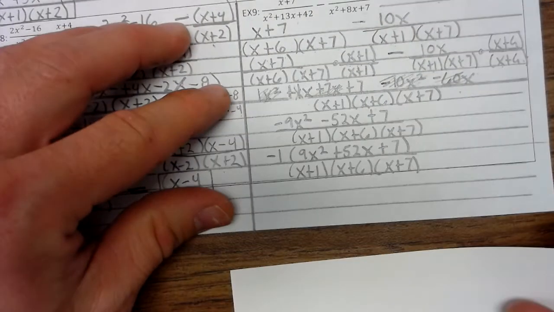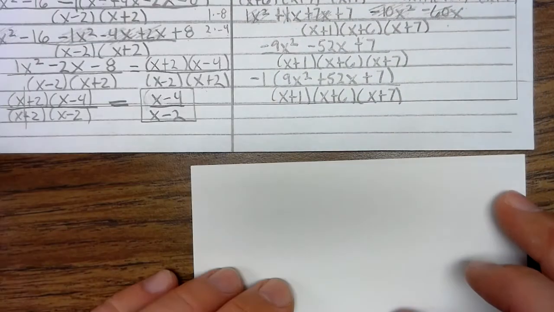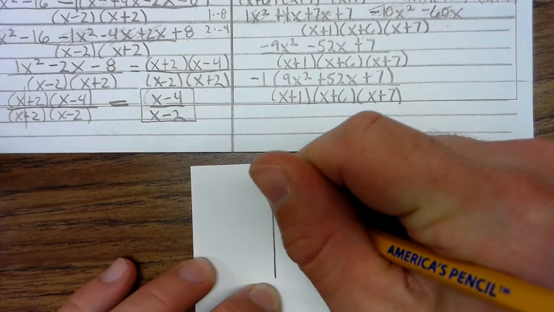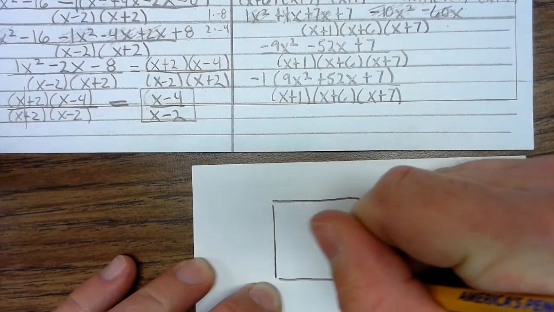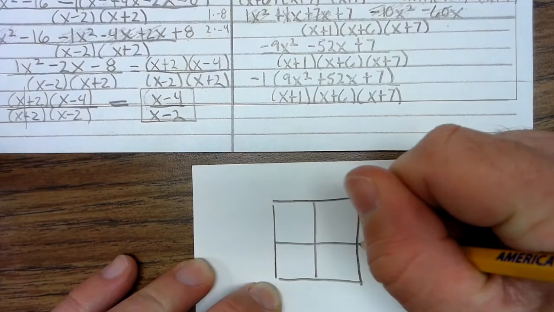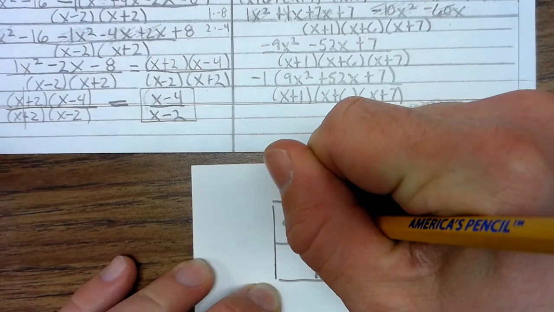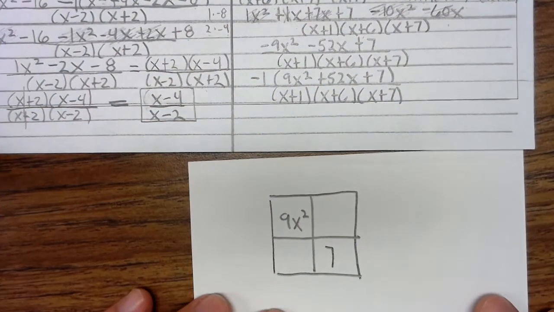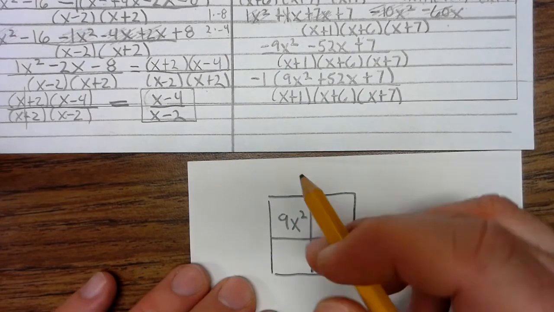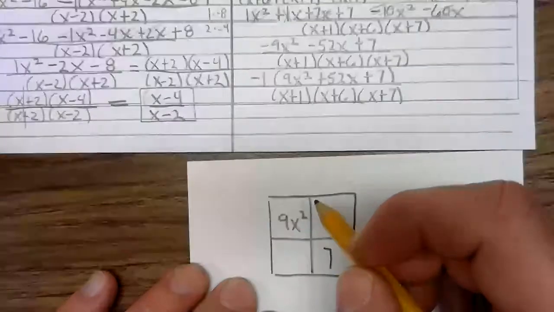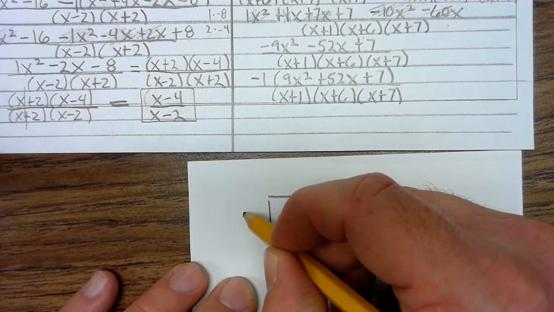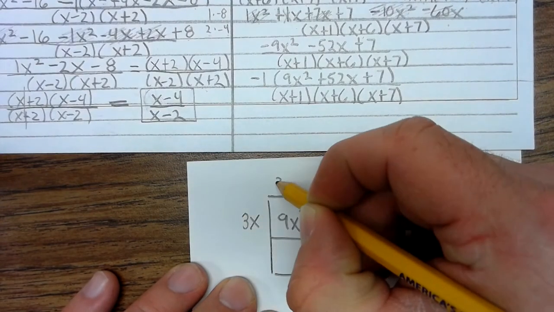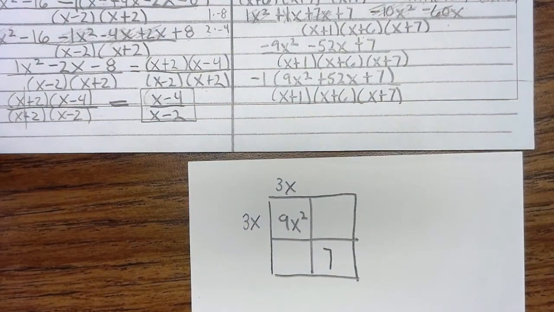Okay, so we know first term, last term, 7. Now, we know that 3x and 3x lined it here.